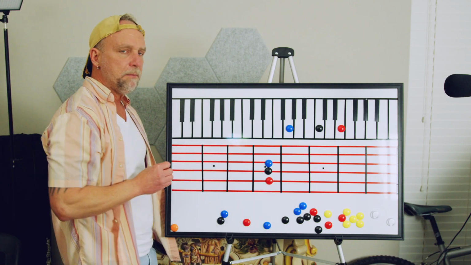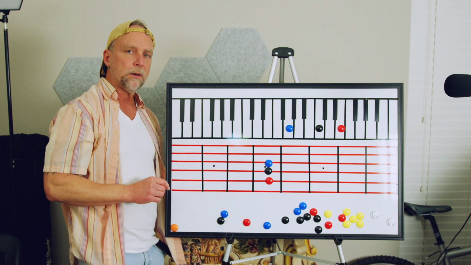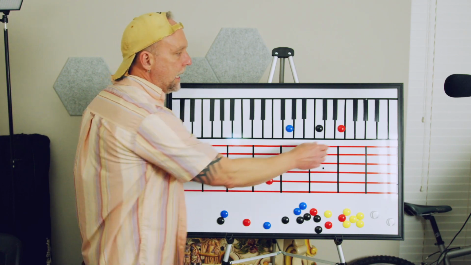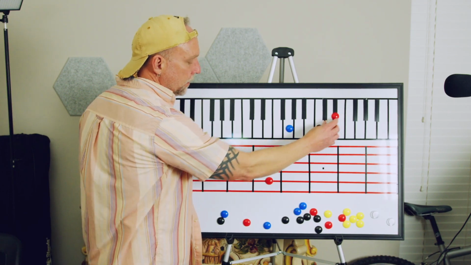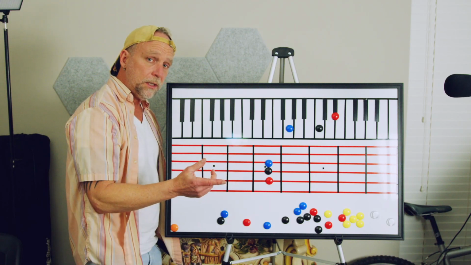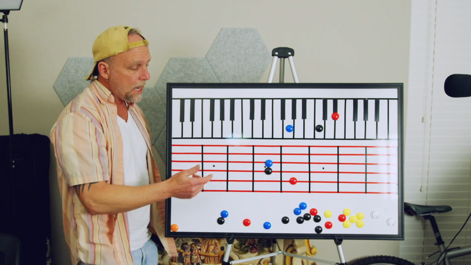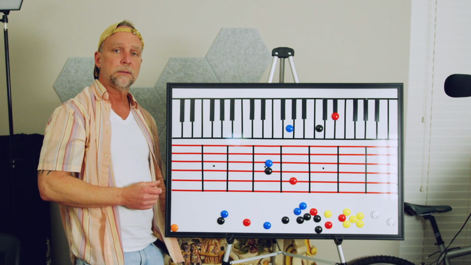So if we're playing a C major, and it's C, E, and G, and we want to make that into a C minor, we move our third down a half step. So from this, all we got to do to play C minor, realistically, is that. And that, my friends, is a C minor.